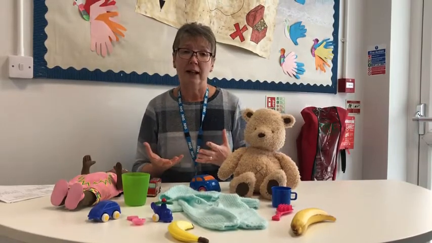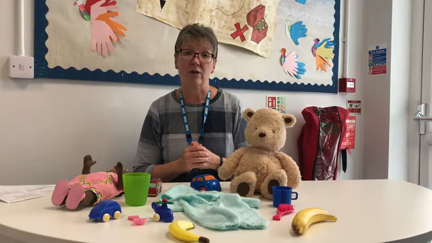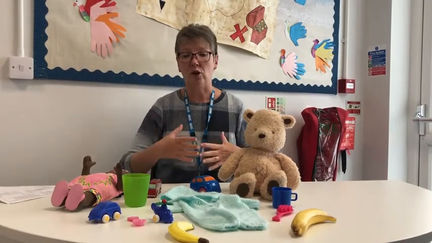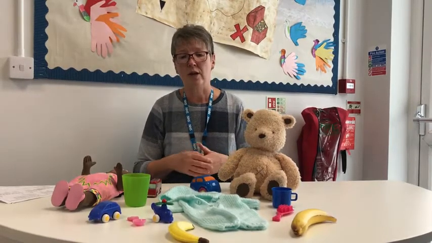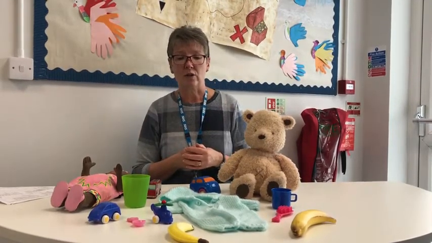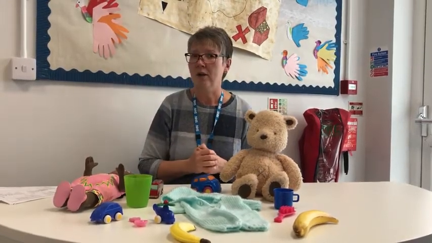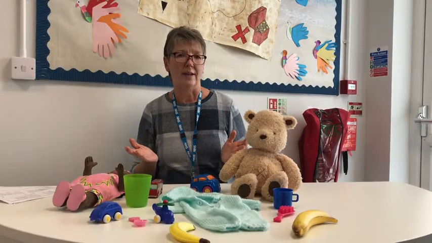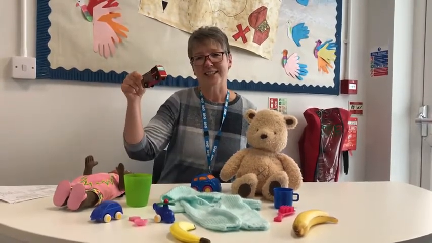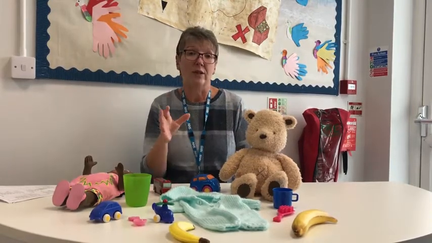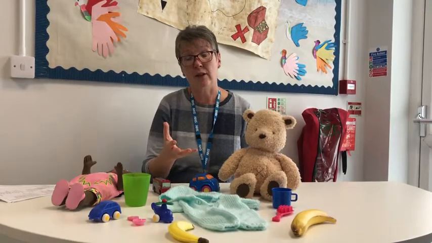So for Blank level 1, the questions directly relate to the items that are in front of the child. It's about the child understanding what things are and the actions that you can do with them. So Blank level 1 questions could be, what's this? Show me the banana. Where's the teddy? What's this? Or point to something. So they could tell you about the things that are in front of them.